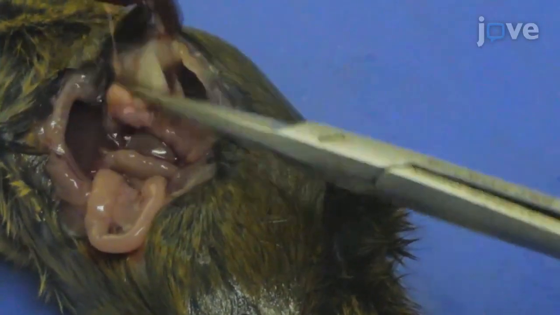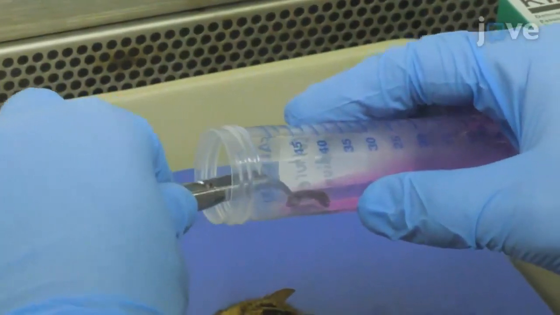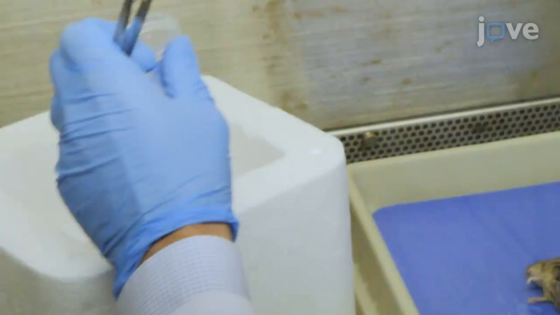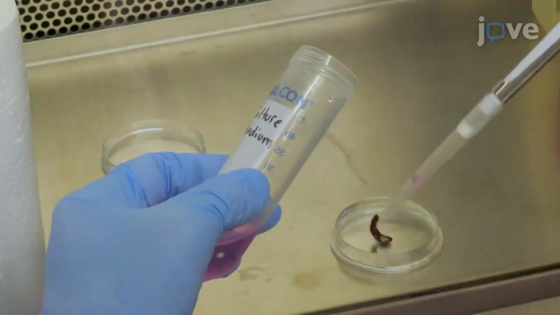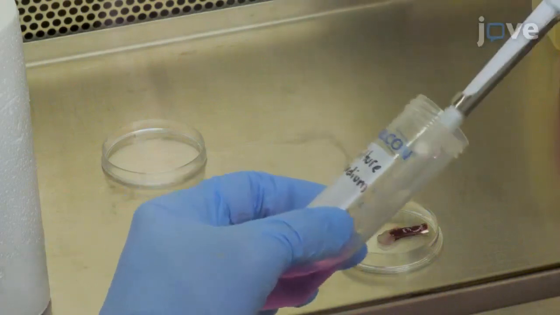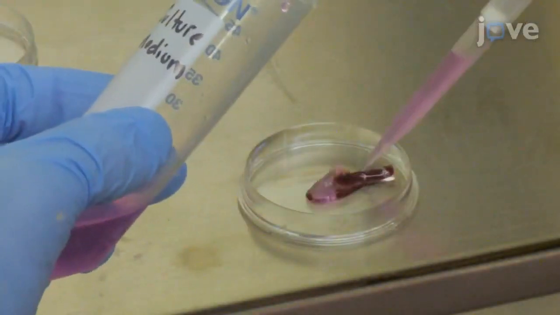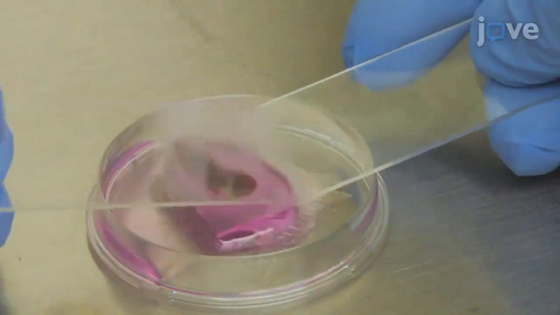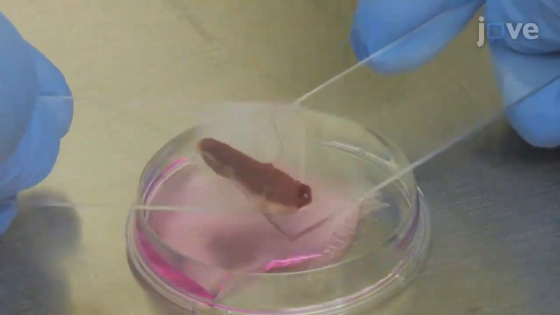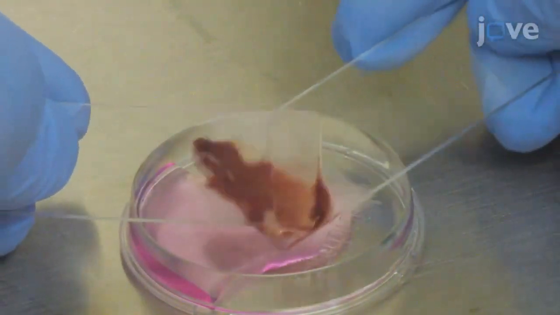Remove the spleen with forceps and place it into a sterile 50 milliliter tube containing approximately 10 milliliters of culture media on ice. Then transfer the spleen with 2 milliliters of culture medium to a small sterile petri dish. Homogenize the spleen by grinding it between the frosted portion of 2 sterile frosted slides.